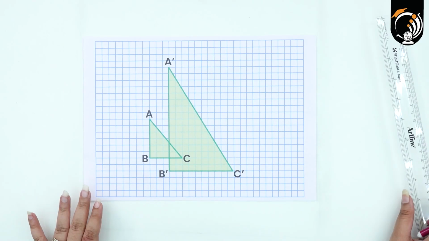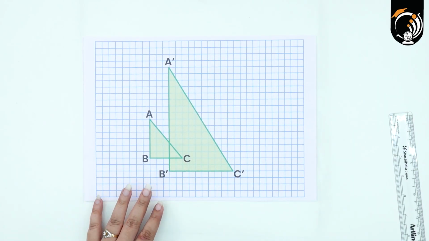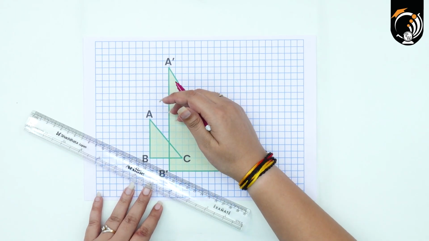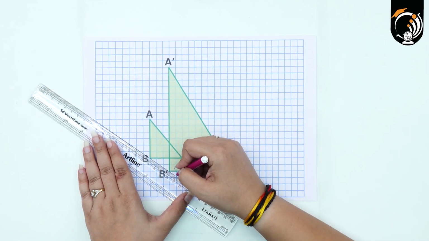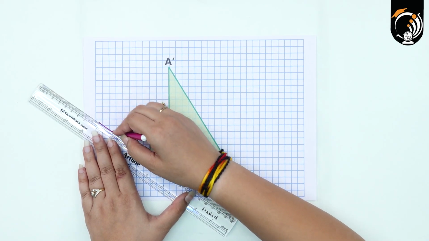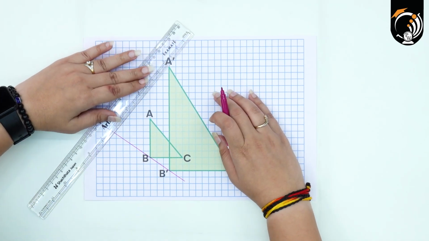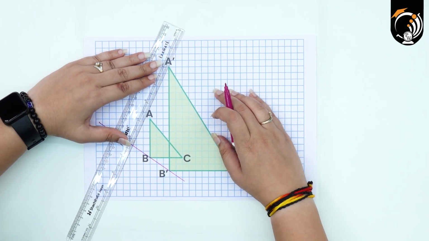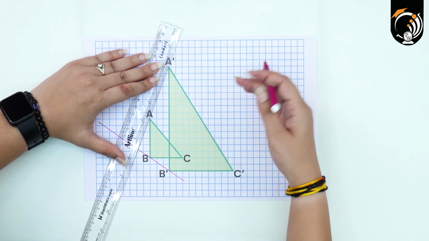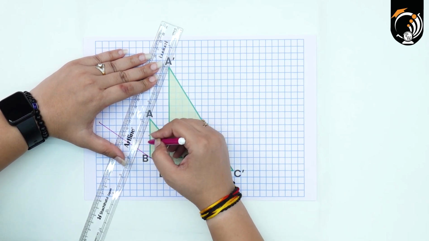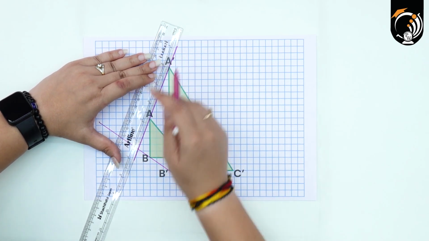If we need to find out the scale factor and the center of enlargement, we are simply going to join the corresponding points here. So let's join B and B dash. Further, I'm going to join other corresponding points as well, which is A and A dash. Simply by joining a pair of corresponding points, you will get your center of enlargement. Quite an easy thing for you.